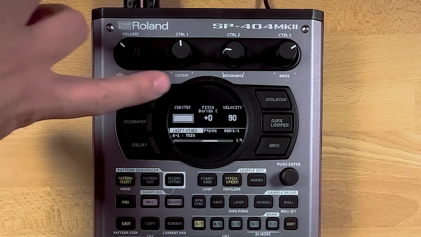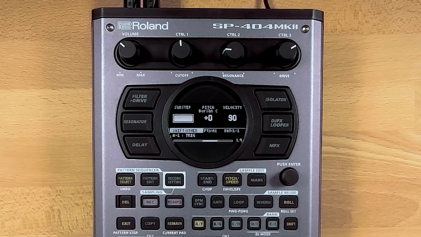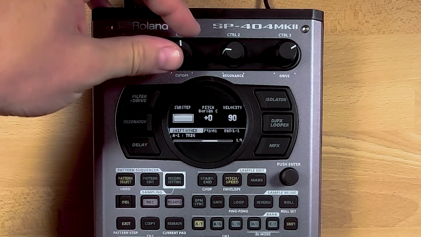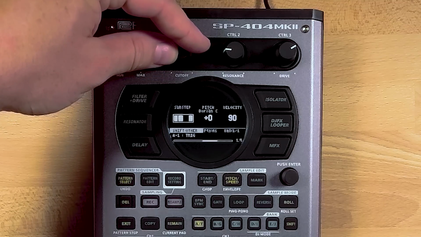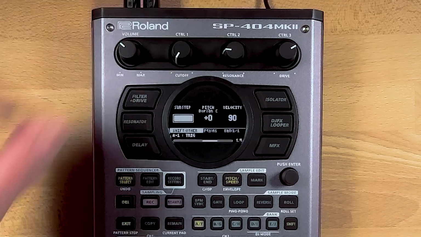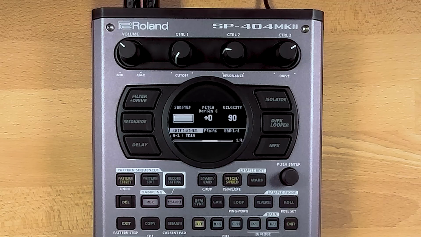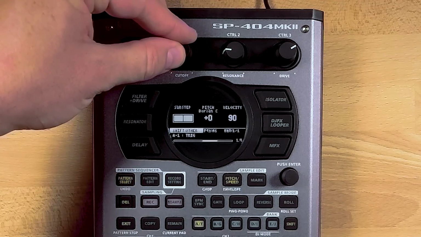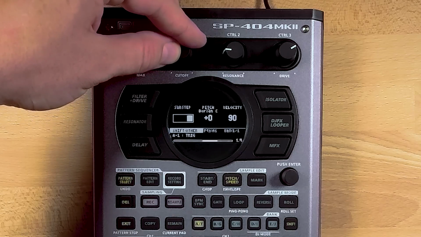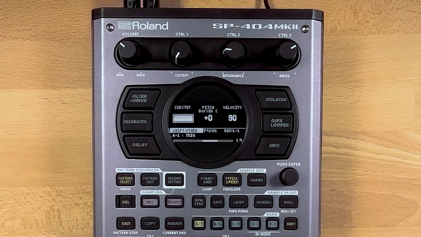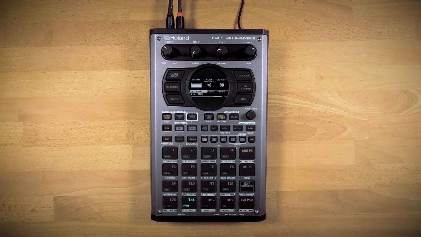As you may have noticed, there's a menu item called Substep. We can control this by using Control Knob 1. And as you can see, there is a lot of different substep variations. These substeps range from double and triple hits to sample offsets and more. Using these settings, we can now add rhythmical variations into our patterns on certain hits.